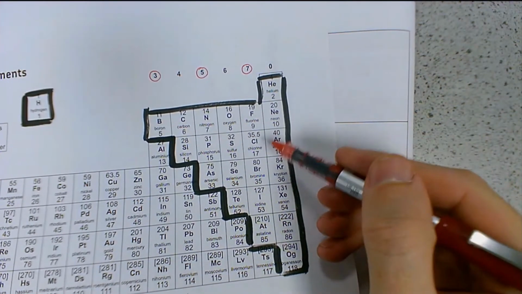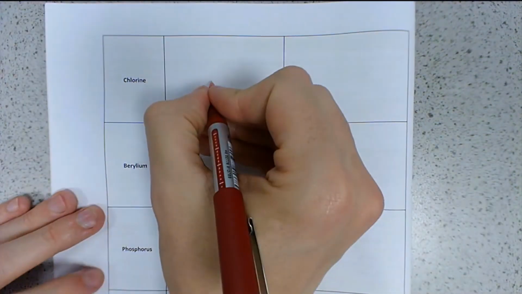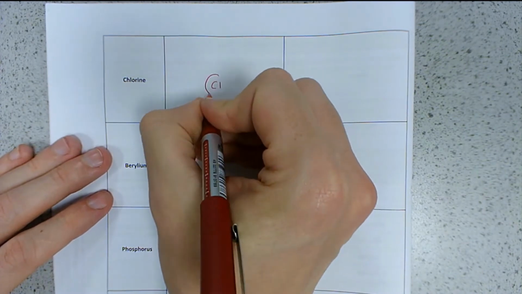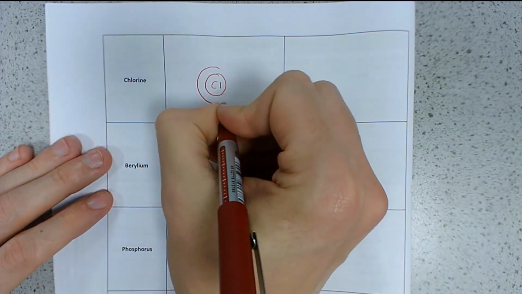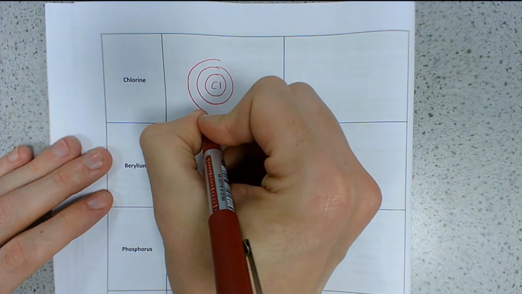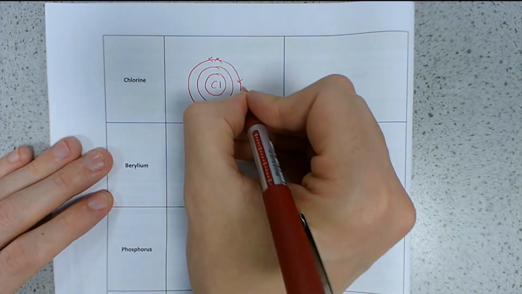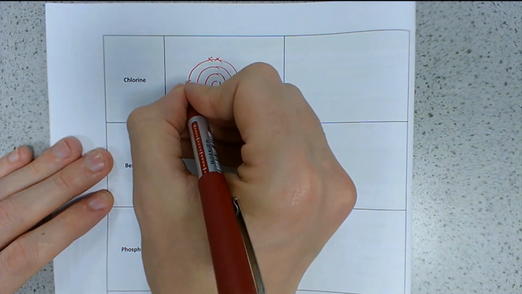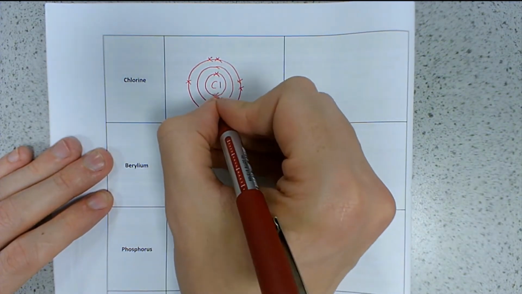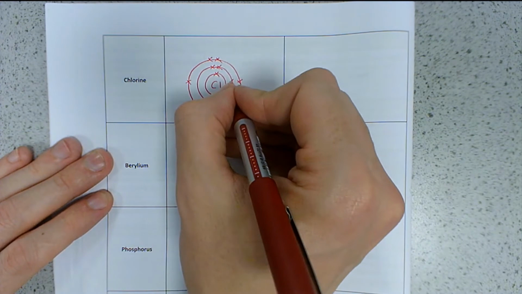So I'm just going to go through these quickly, and again, make any corrections you need to in green pen. So chlorine is in period 3, group 7. So I need 3 shells with 7 in the outer shell. So chlorine with 1, 2, 3 shells, 7 in the outer shell, which means the inner shells are going to be full. So 2 in that first one, 8 in that second one.